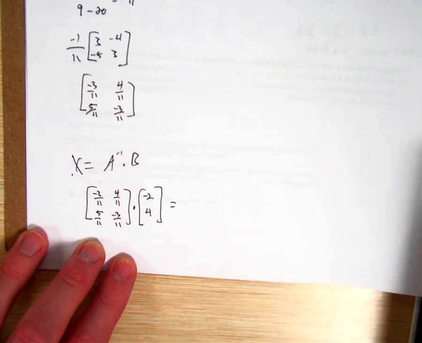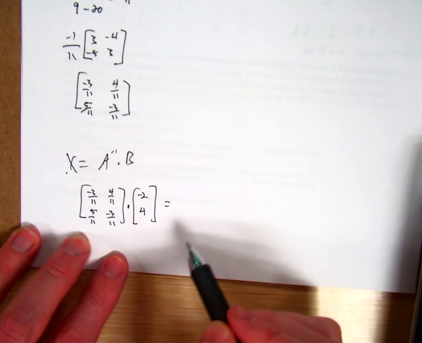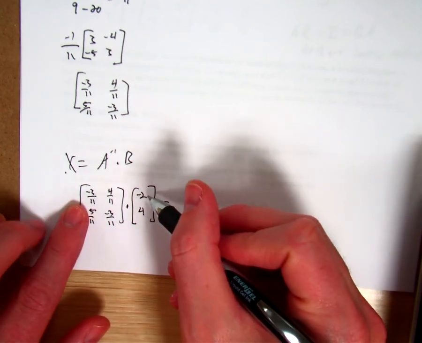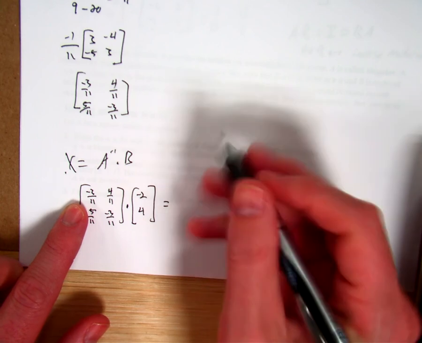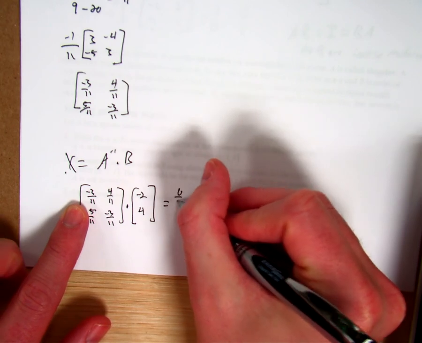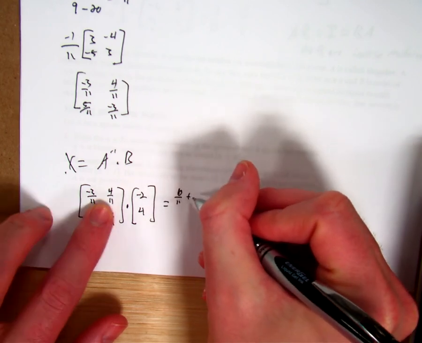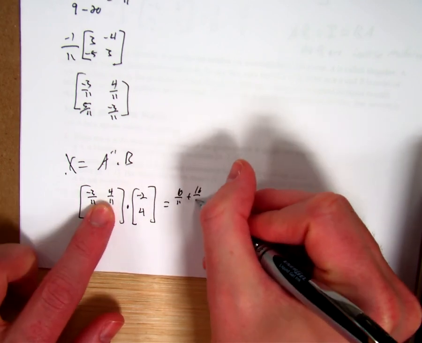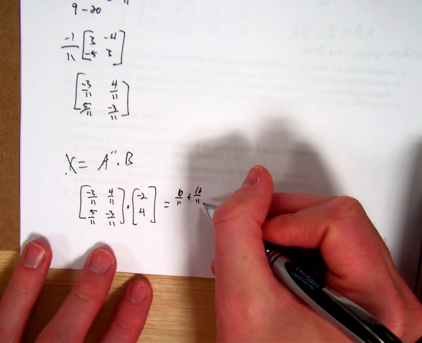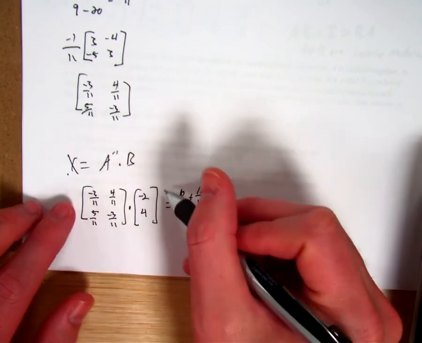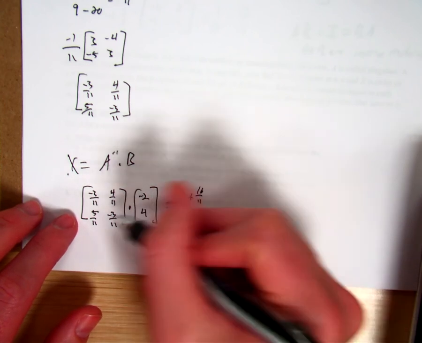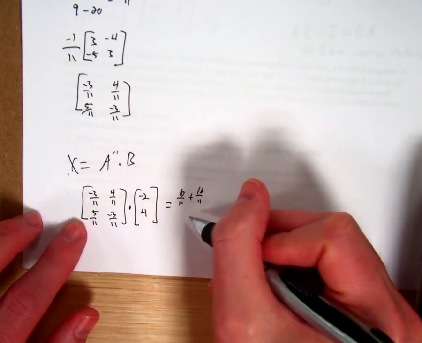Okay, rows times columns. We got positive 6/11 plus 16/11. And then rows times columns. Row times column. We got 20/11.